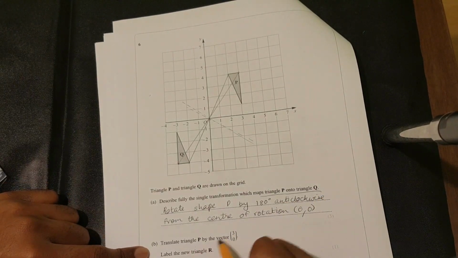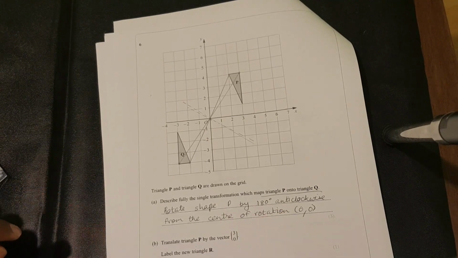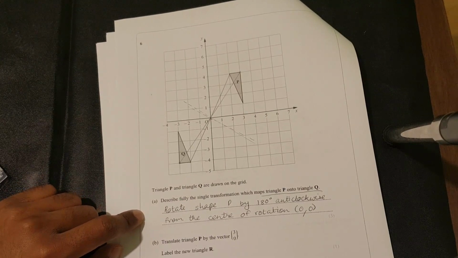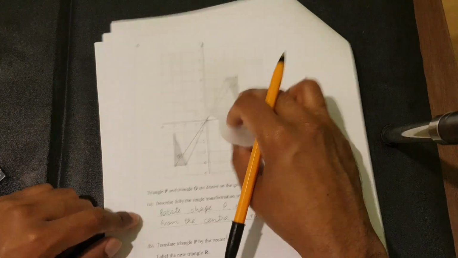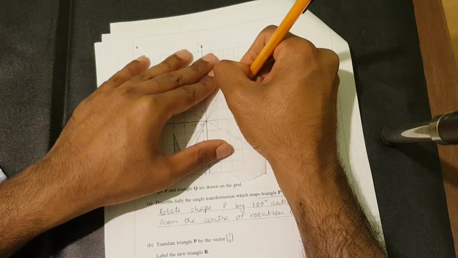Translate triangle P by the vector (3, 0). Okay, there are two ways of doing this. One is you trace the shape on there.